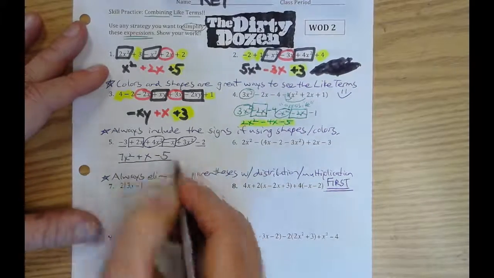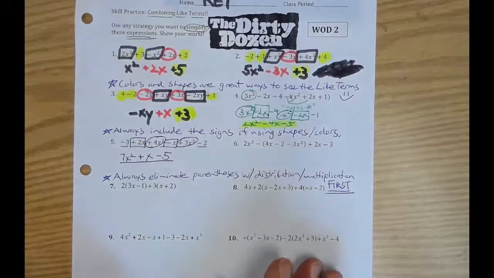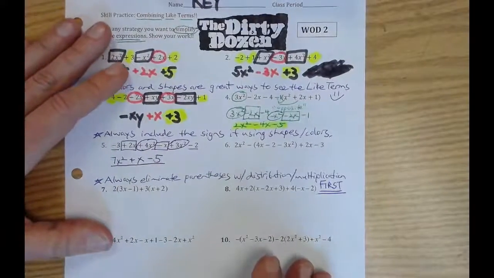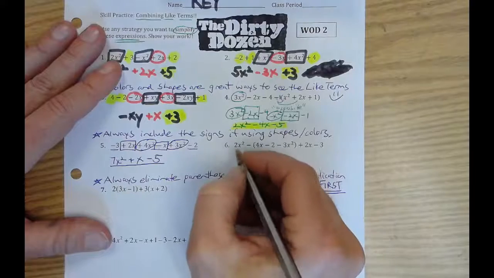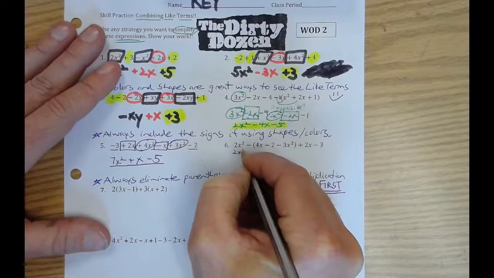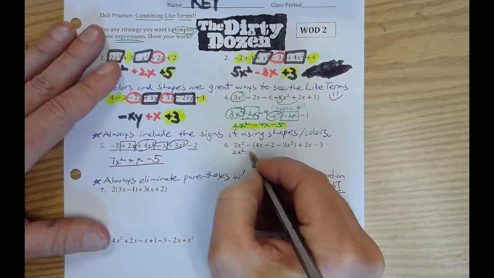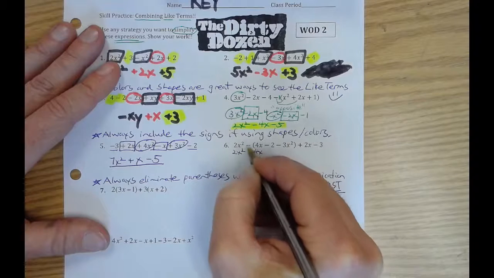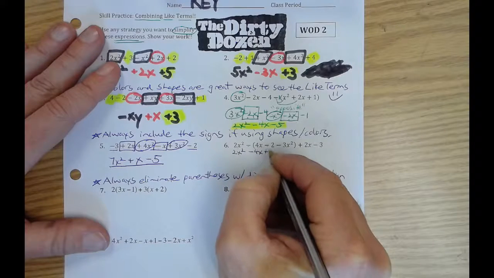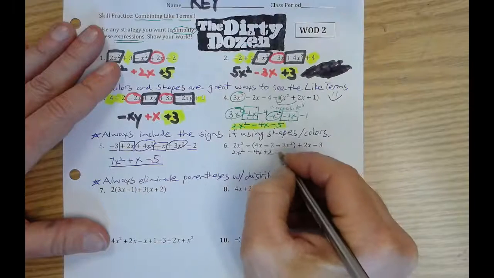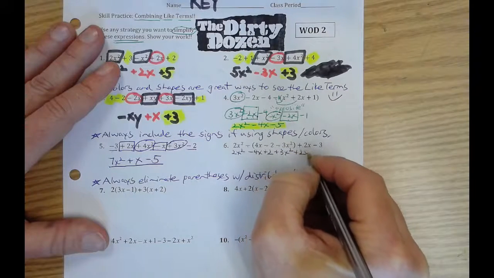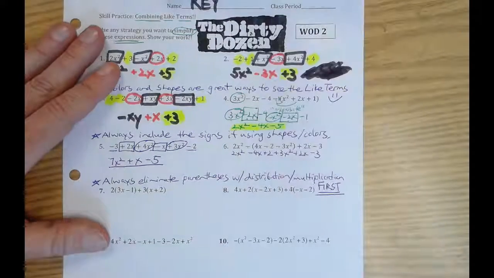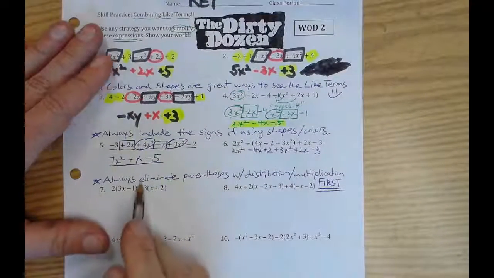Is that what you got? I thought so. Let's rewrite this one without the parentheses first. 2x squared and the opposite of 4x, the opposite of negative 2, and the opposite of negative 3x squared. Plus 2x minus 3. There it's rewritten without parentheses.